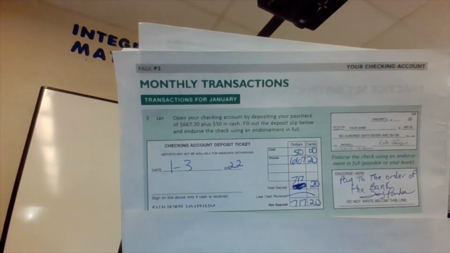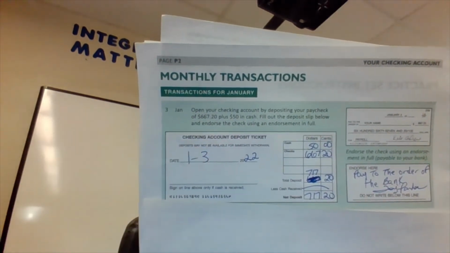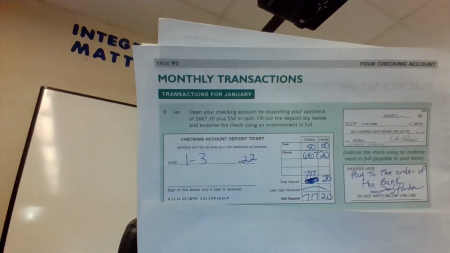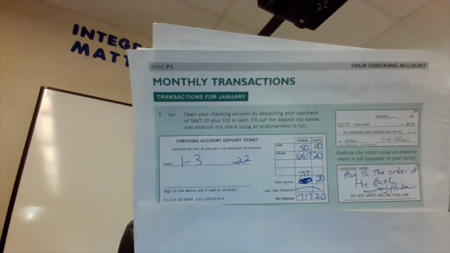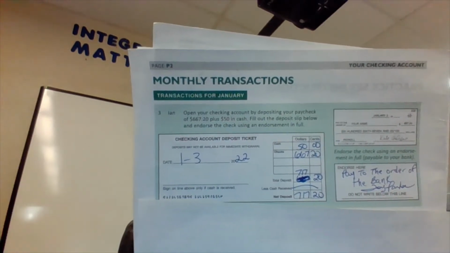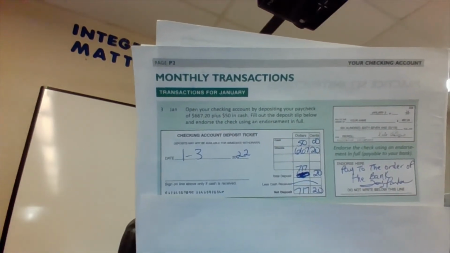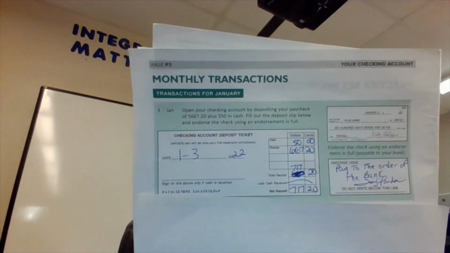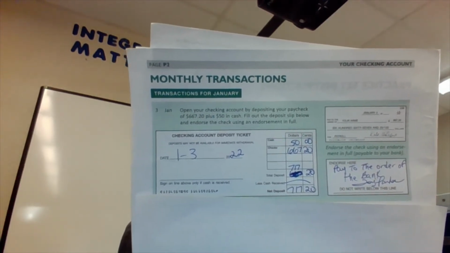So you see here, you have your deposit ticket, and you can see that next to date, I put the date of the transaction, which the instructions told me was January 3rd. You also have next to cash the amount of cash that you are depositing. You have $50 in cash money.